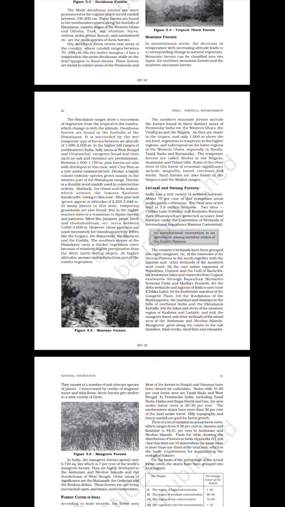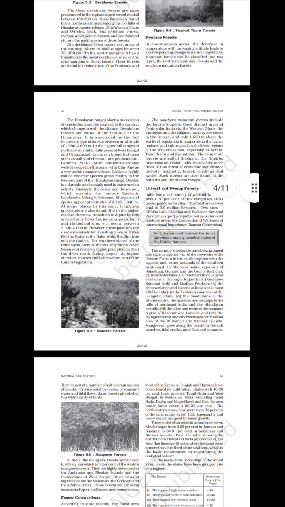Freshwater lakes and reservoirs from Gujarat eastwards through Rajasthan, Keoladeo National Park and Madhya Pradesh, the delta wetlands and lagoons of India's east coast, Chilika Lake, the freshwater marshes of the Gangetic Plain, the floodplains of the Brahmaputra, the marshes and swamps in the hills of northeast India and the Himalayan foothills, the lakes and rivers of the mountain region of Kashmir and Ladakh, and the mangrove forest and other wetlands of the island arcs of the Andaman and Nicobar Islands.